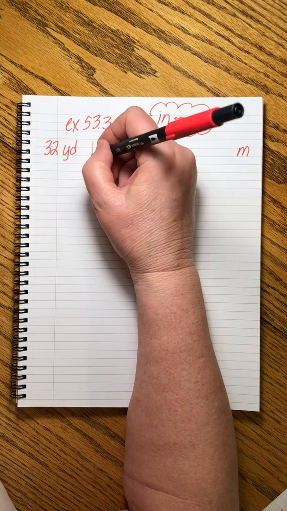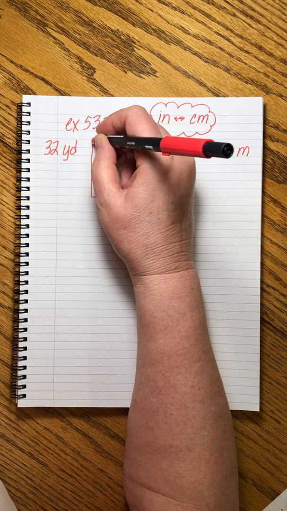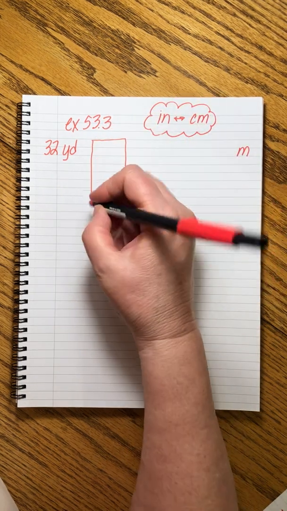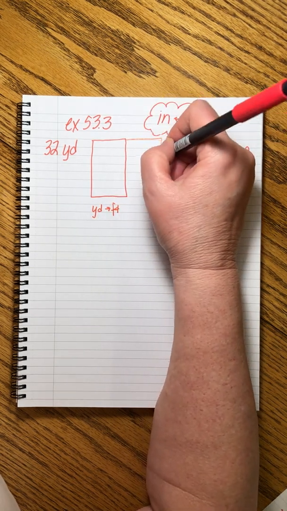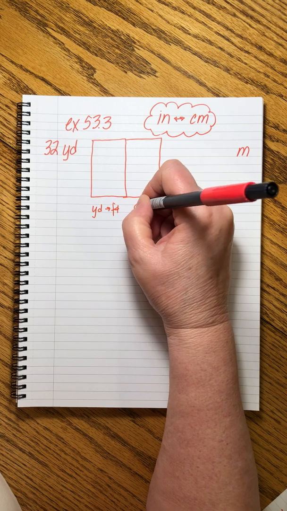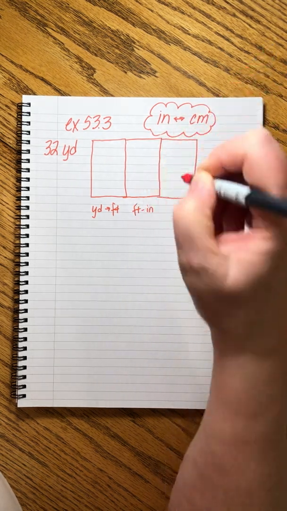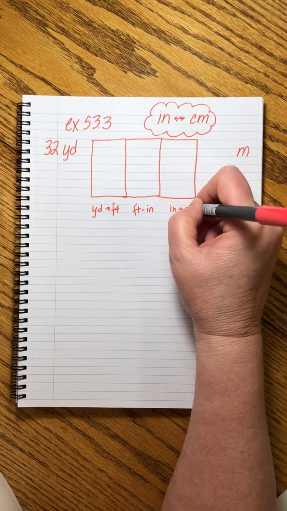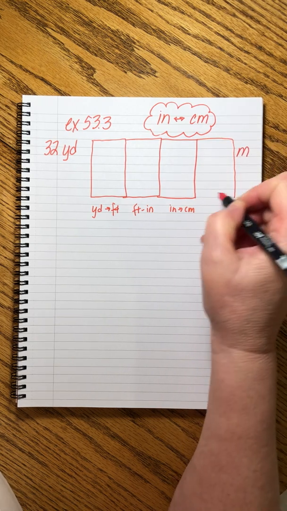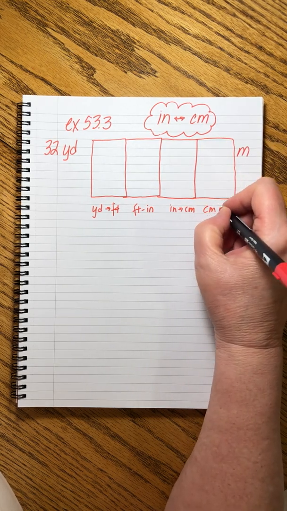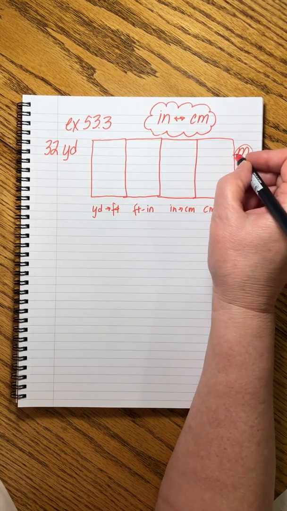So the first question we have to ask ourselves is, do you know how to get from yards to inches? Well, let's pretend that we don't. Let's pretend that we have to go from yards to feet, and then we'll go from feet to inches, and then we'll go from inches to centimeters, right? That'll be the portal we'll climb through. And then we'll crank it up from centimeters to meters, and that's where we want to be, right? I didn't have room for an equal sign, but just pretend.